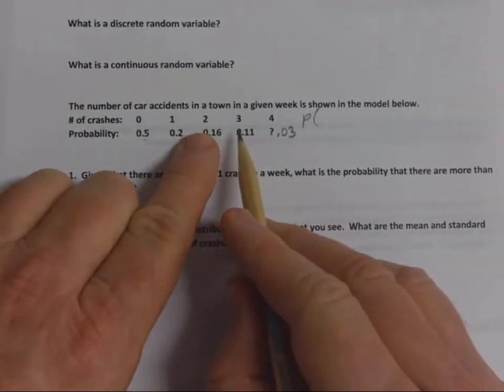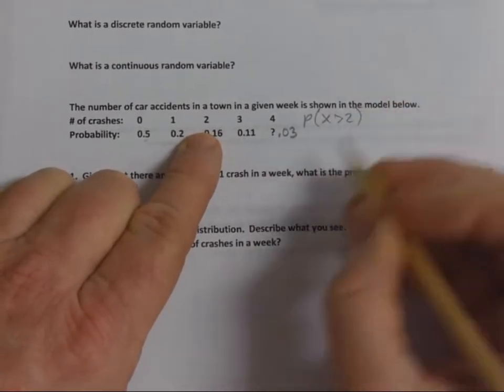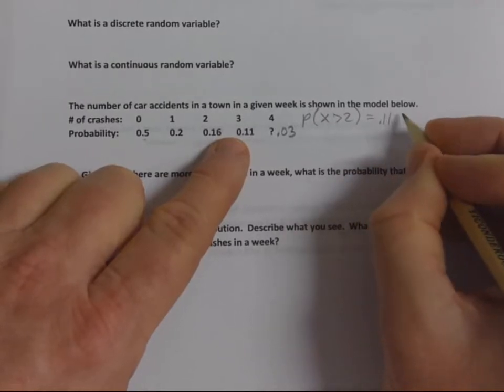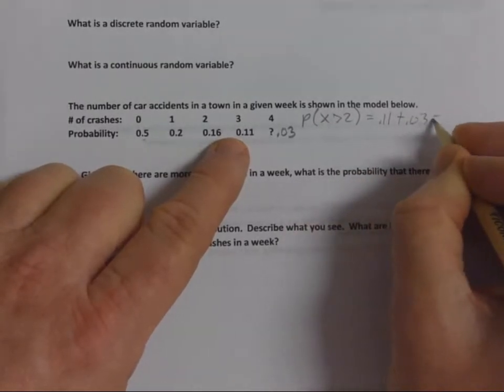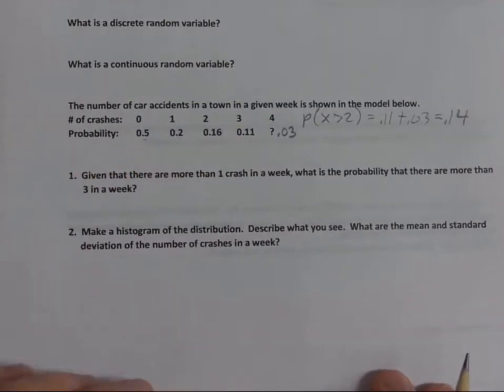You could be asked a very simple question such as, what's the probability, if you randomly select a week, that there'll be more than 2 crashes, let's say? So more than 2. You would just say, well, more than 2, that's 3 or 4. And so that's 0.11 plus 0.03. And so that's 0.14. There's a 14% chance of that happening.